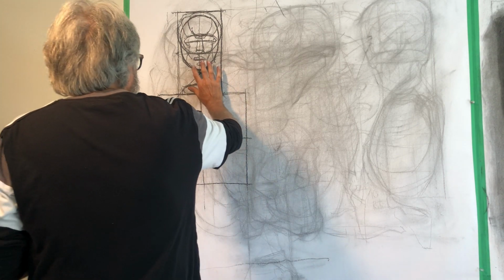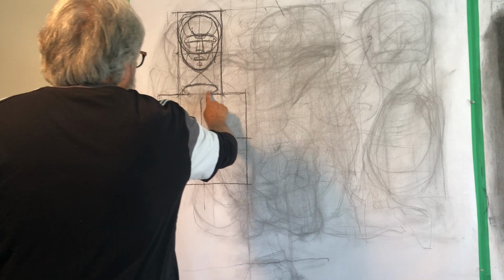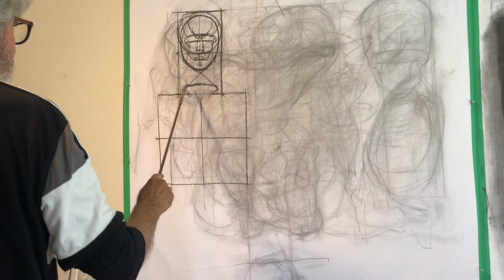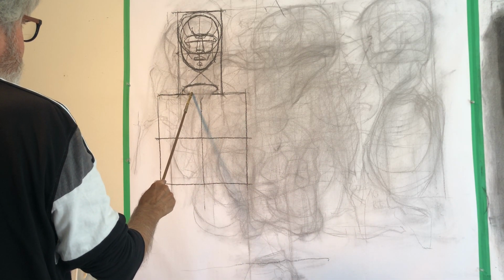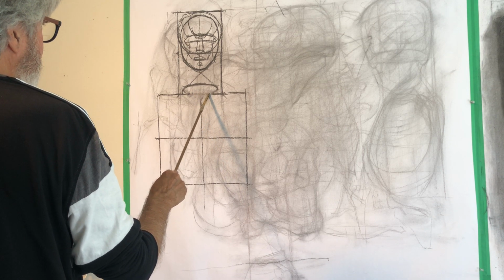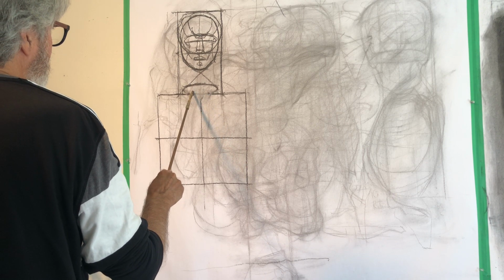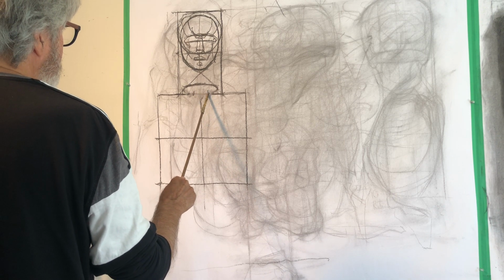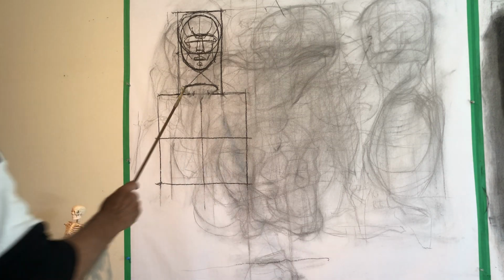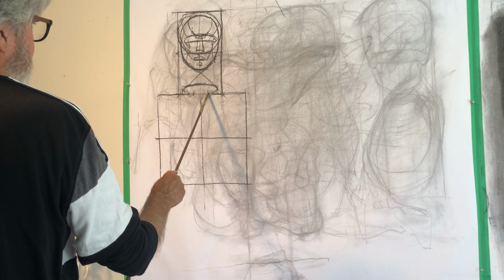So what I'm going to do is lighten this up a little bit. We're going to make it about as wide as this. I'm going to take this end, and we'll just put a little marker so we don't get the manubrium too big. It's very easy to do that. So about that wide.